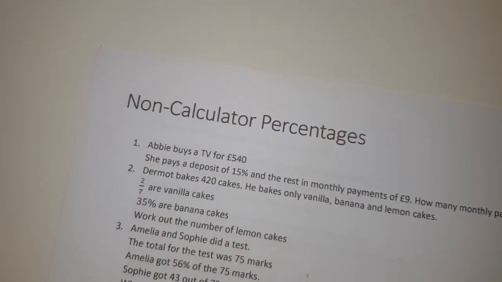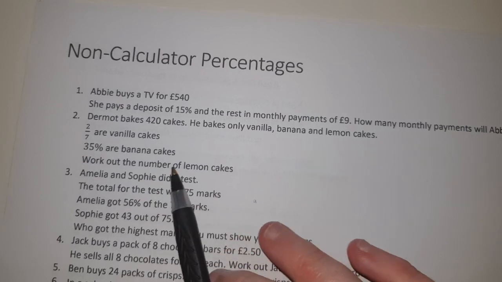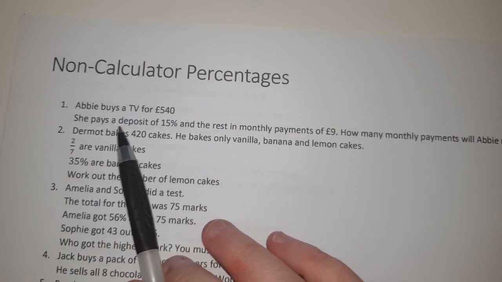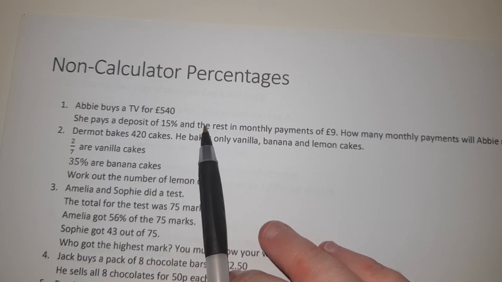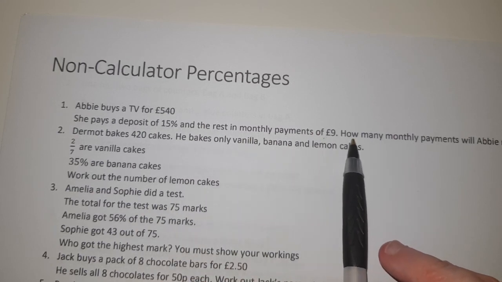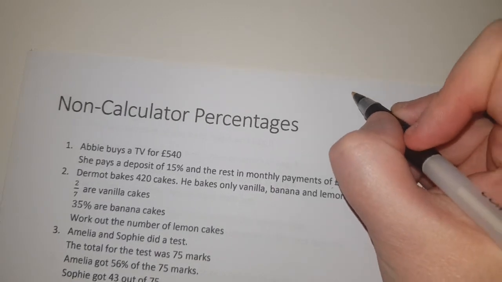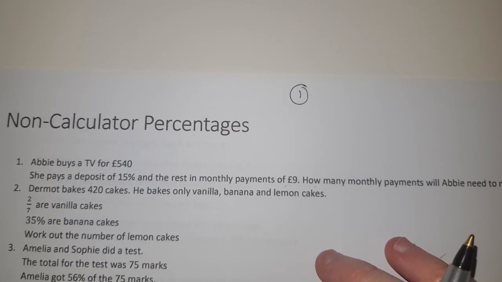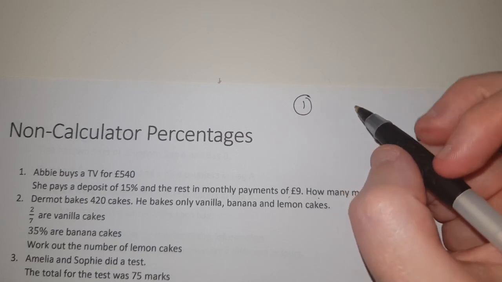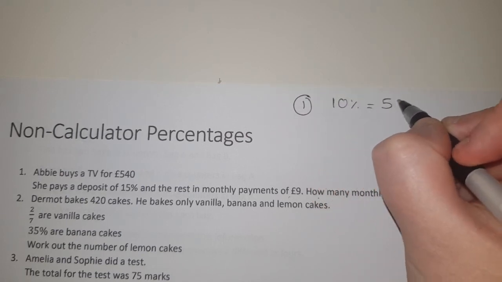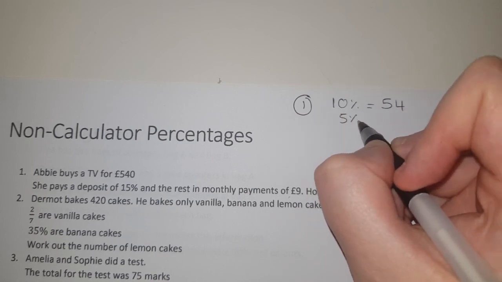Okay, we then did non-calculator percentages for those who got this far. So Abby buys a TV for £550. She pays a deposit of 15% and the rest in monthly payments of £9. How many monthly payments will she need to make? So for question 1, if she buys a TV for £540, that means 10% is £54 and 5% is half of that.